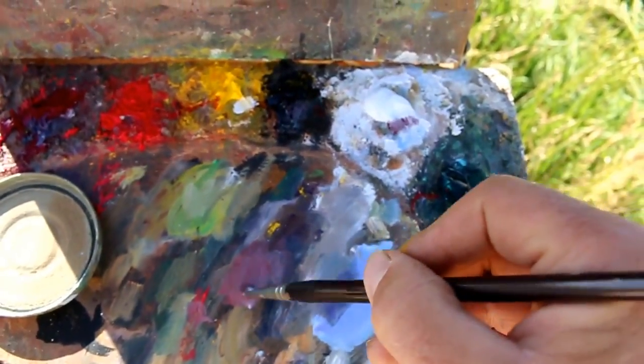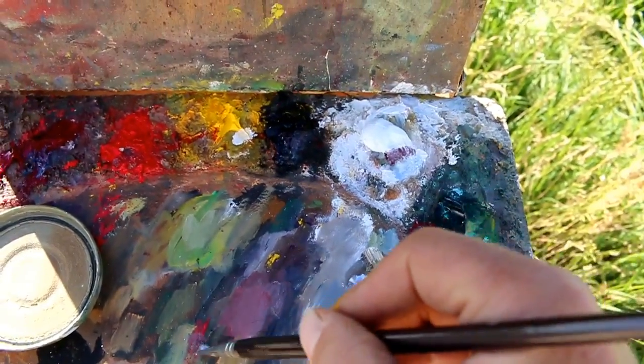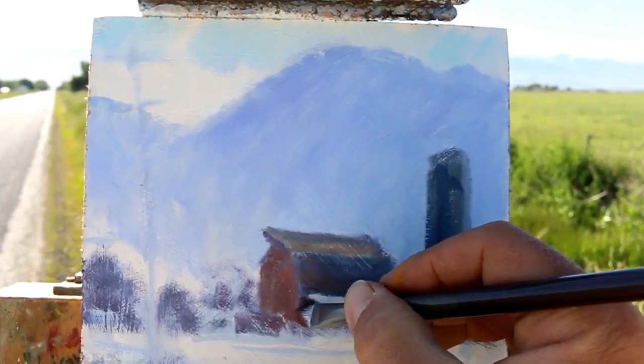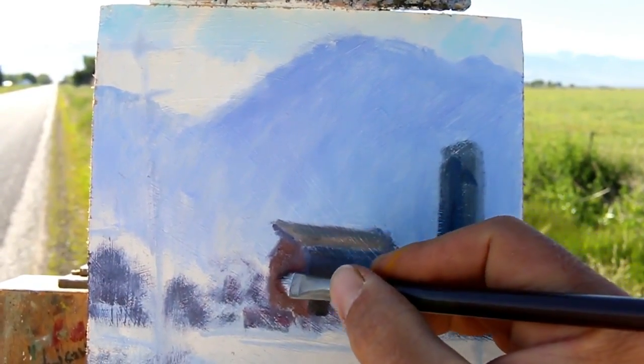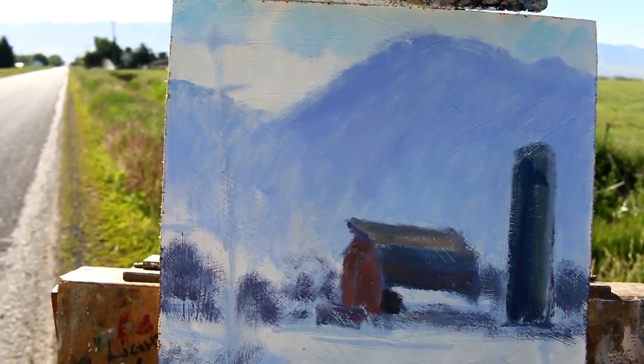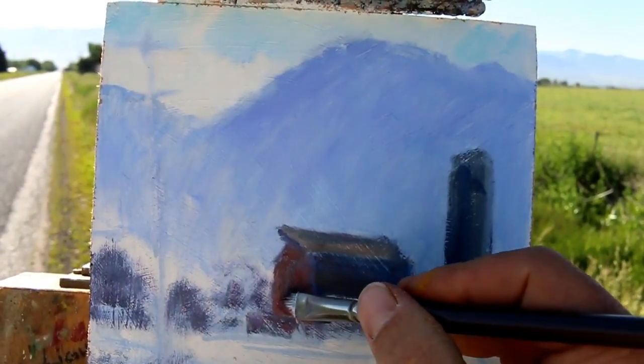A little bit more white, and since white cools it down, I'm going to add just a touch more red. That same thing again, a little more white.